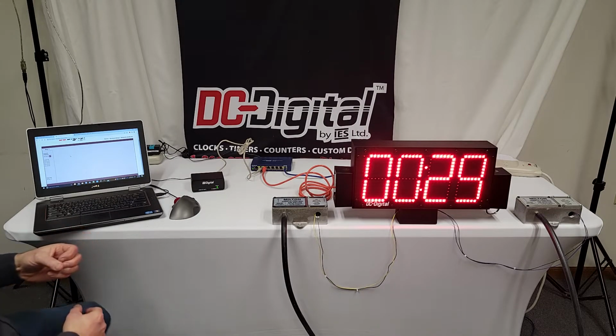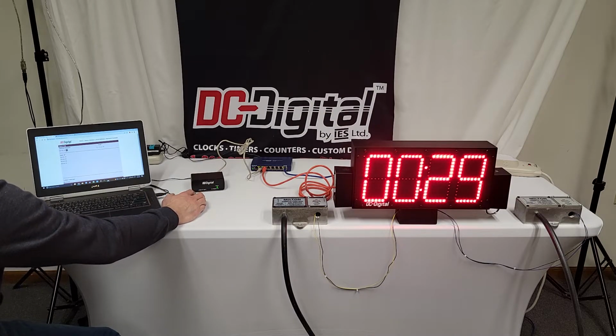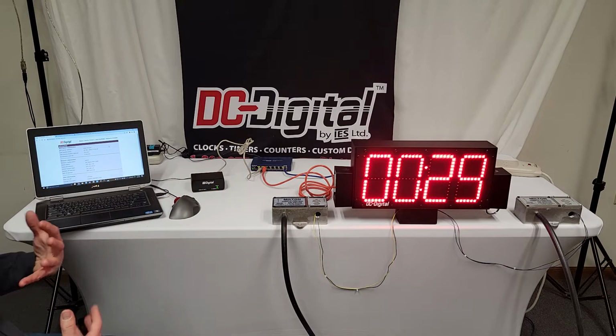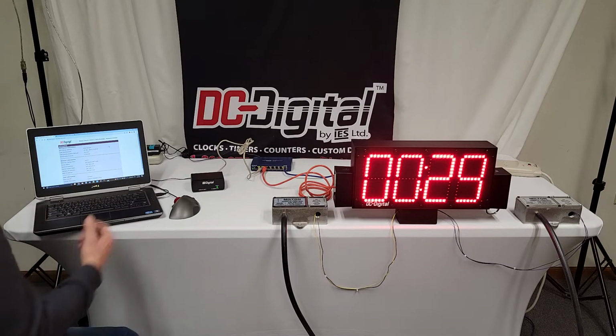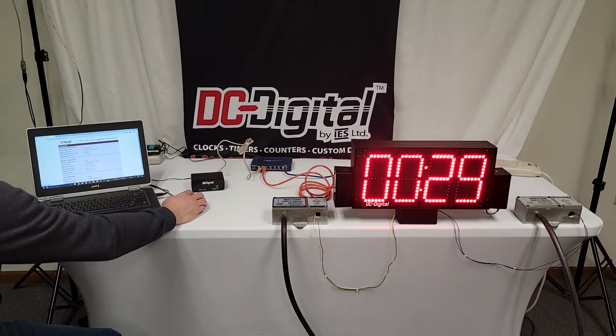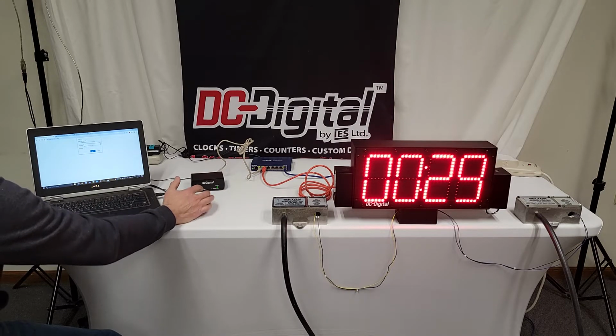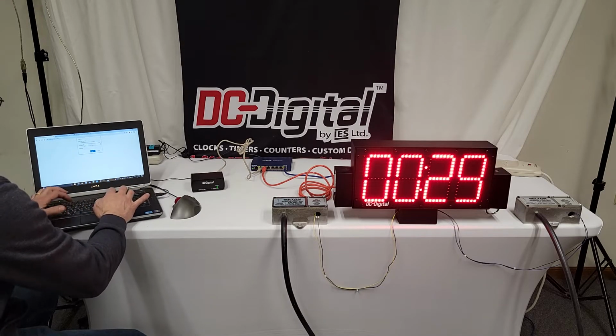To see the actual timer itself, I'm going to go back to device settings. This is where you set up your clock, the time of day, to your IT server, your NTP server. Then your clock settings are username and password protected. So you would just put in the username and password here to access it.